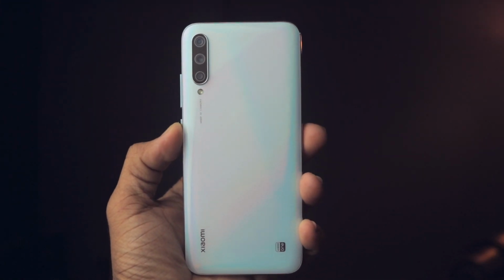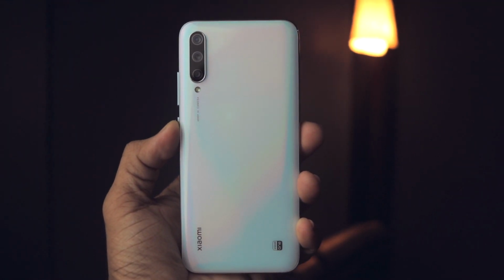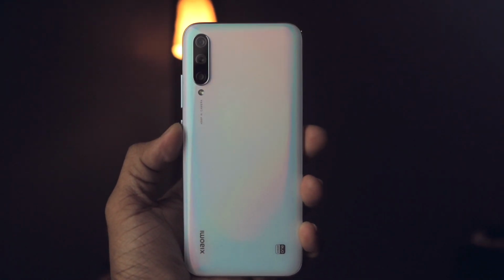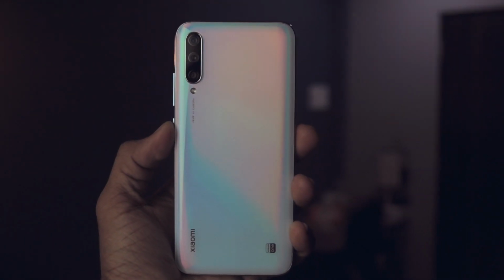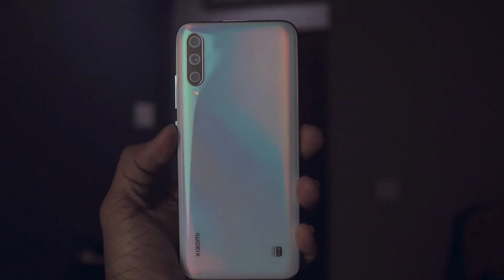So guys, before starting this video, I would like to tell you that I have done a full camera review of this phone with the stock camera app. So if you wanna see that, I will leave a card. You can go ahead and check that out. With that said, let me quickly clear out those specs.